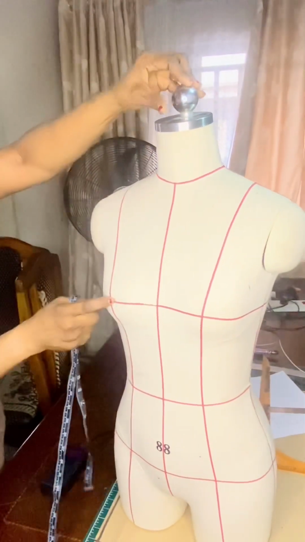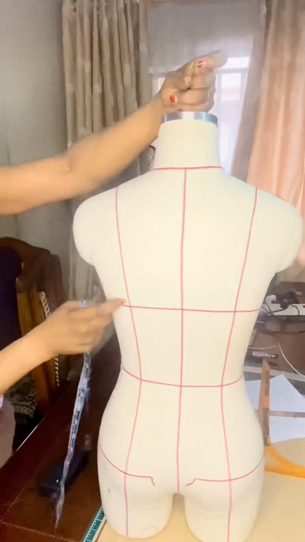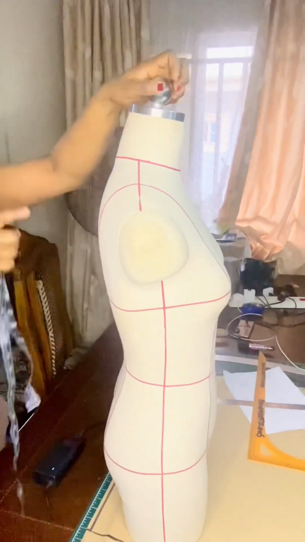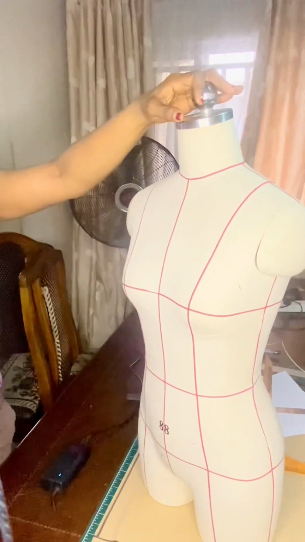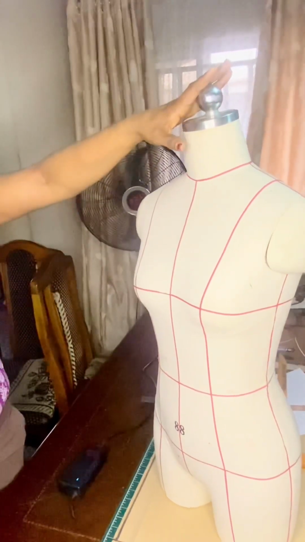In that we have 1, 2, 3, and 4. This explains why certain measurements will be divided into 4. And most times they are the horizontal measurements.